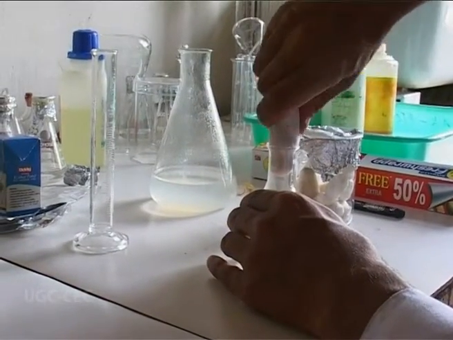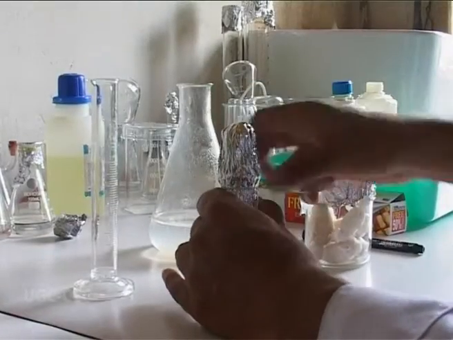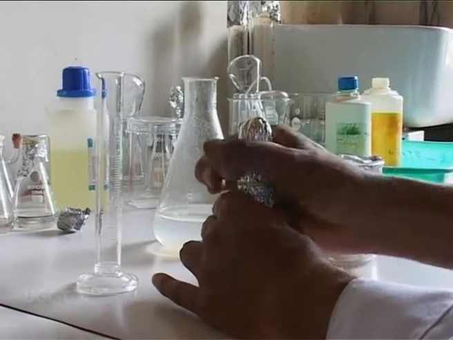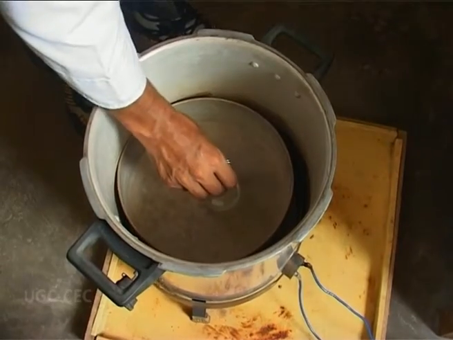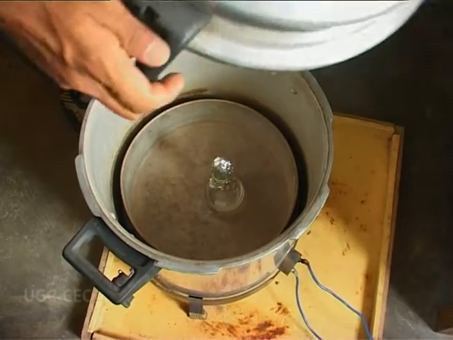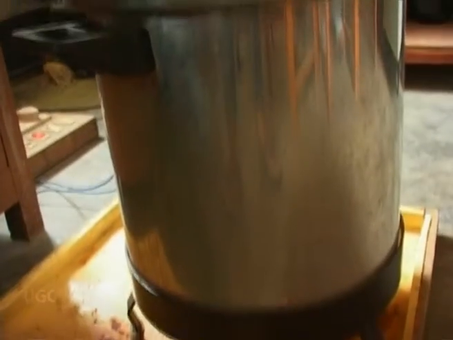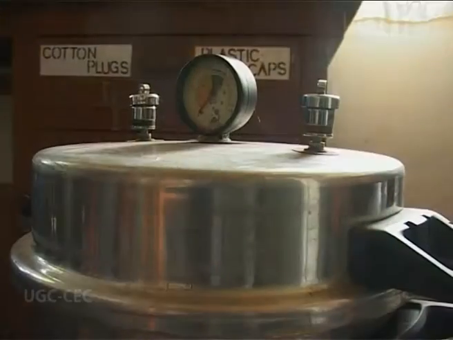Culture vessels are plugged with non-absorbent cotton plugs. After this, the vessels are covered with aluminium foil. For sterilizing the culture medium, it is autoclaved at a temperature of 121 degrees Celsius and at a pressure of 15 lb for 15 minutes. Finally, the autoclaved medium is stored in the cabinets in inoculation room.